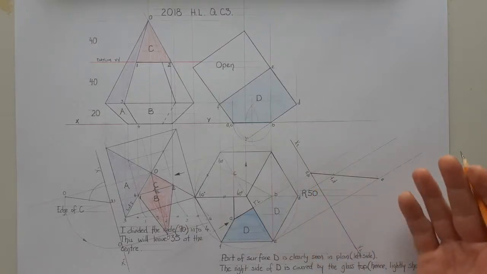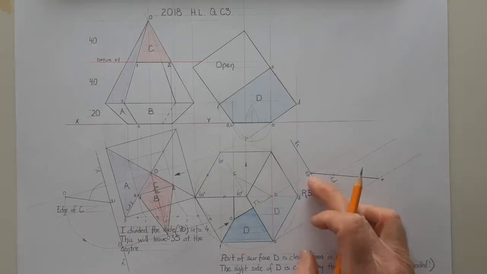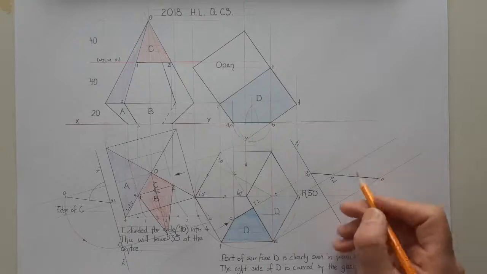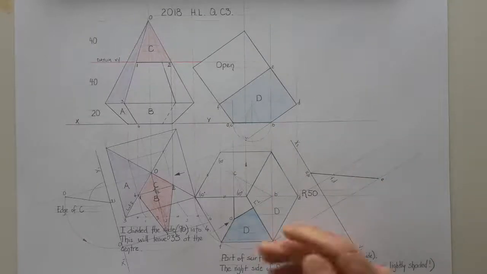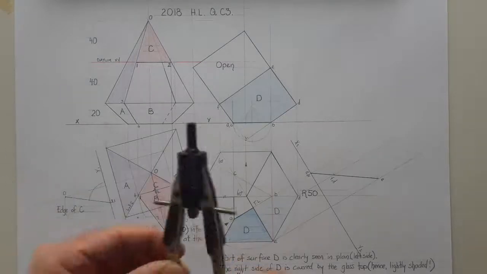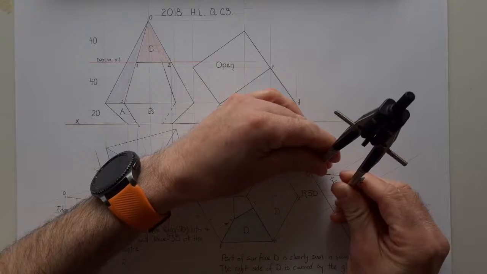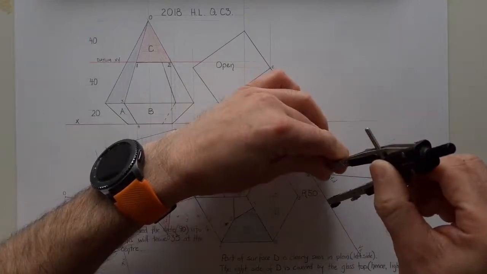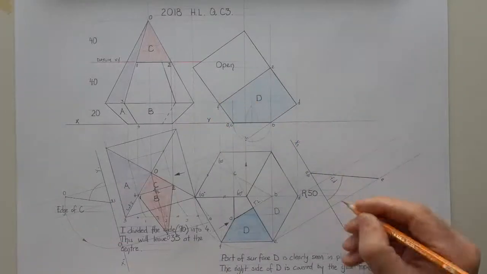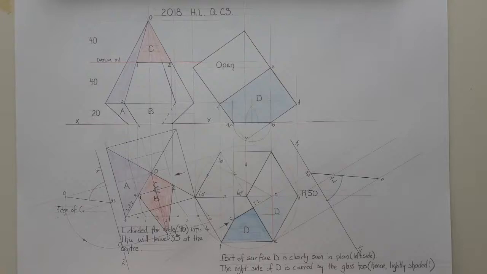As long as it's not off by 5 millimeters. Okay, if it's off by a millimeter or two, I would be inclined to say, rather than going back and wasting trying to fix it, get it drawn in. Okay, so that is an edge view of surface D. Because it's an edge view of D, and that's an edge view of the horizontal plane, the true angle of inclination of surface D to the horizontal plane is that angle contained between there and there.